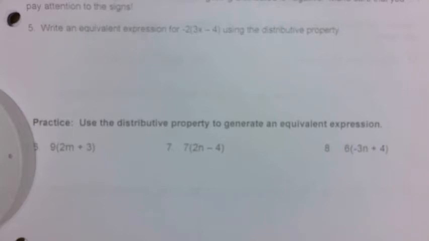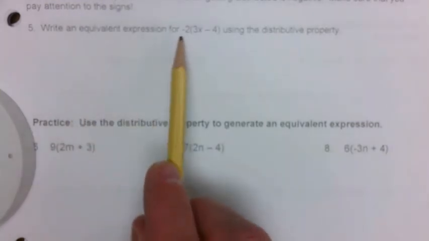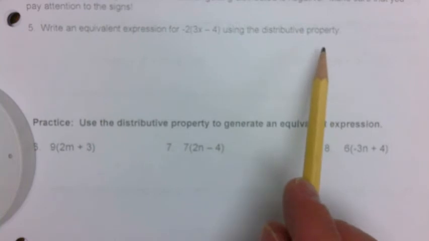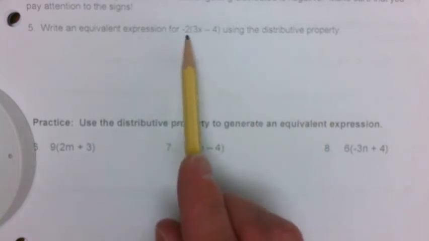In each example that we've looked at so far, the number that we've distributed was positive. So let's take a look at an example where the number getting distributed is a negative number. Make sure that you pay attention to your signs. Okay, so for example number 5, we're going to write an equivalent expression for negative 2 times (3x minus 4) using the distributive property. Again, the number that's getting distributed is a negative number.